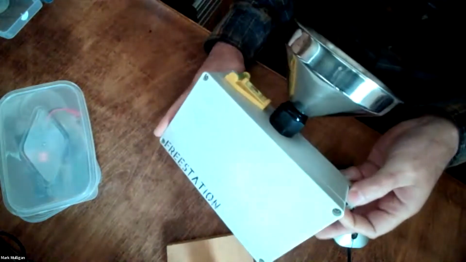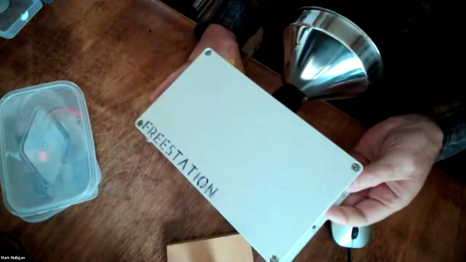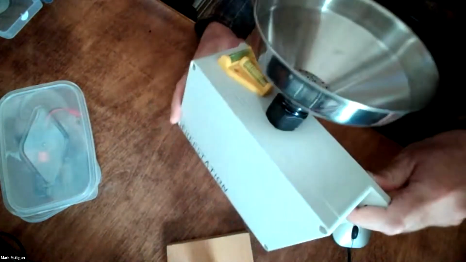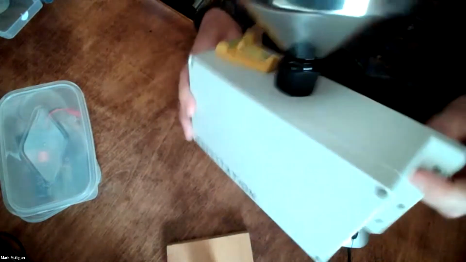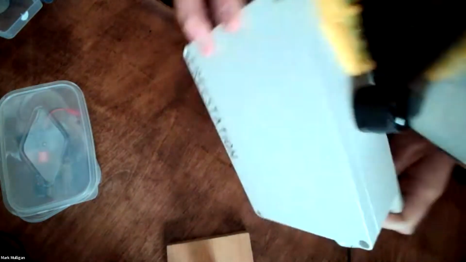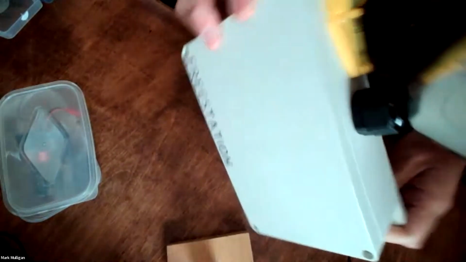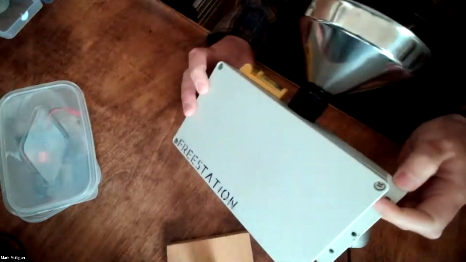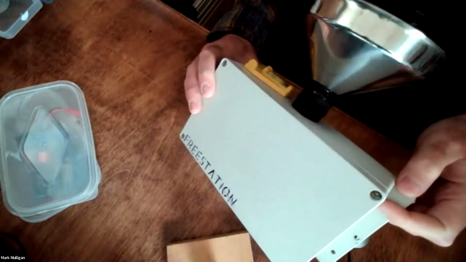This is our FreeStation rain gauge design, and the girls at LEHS produced this exactly for their station. It has a very cheap tipping bucket rain gauge in. You can hear it tipping there. But the design of the tipping bucket as a rain gauge is not very good.